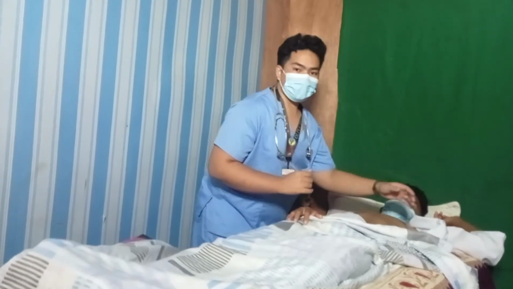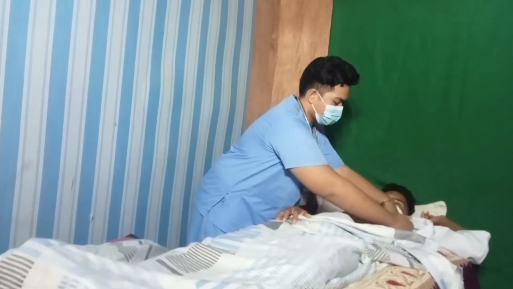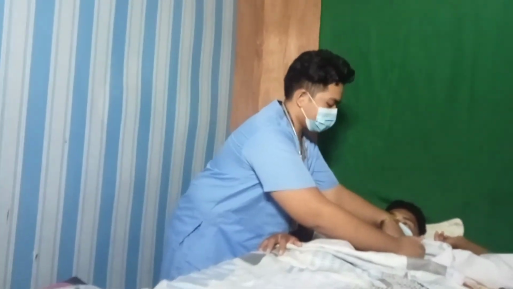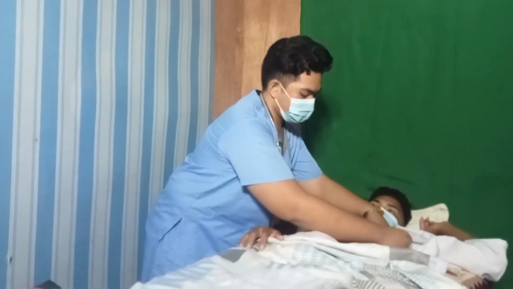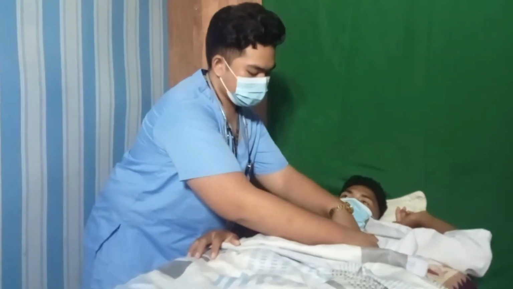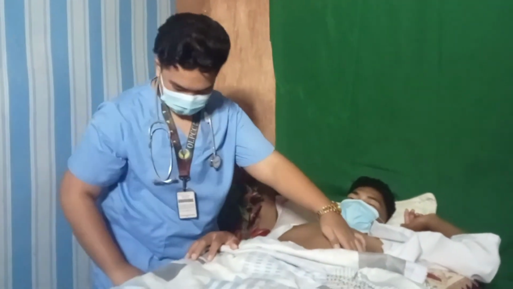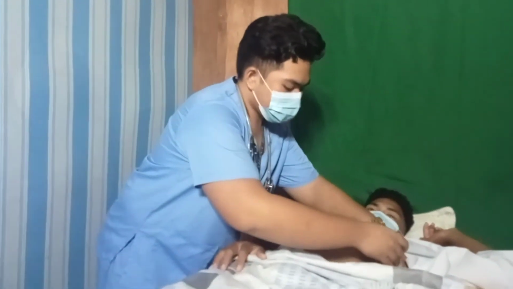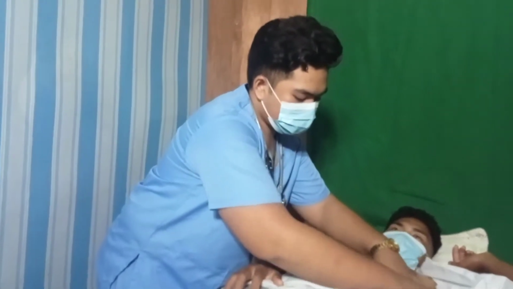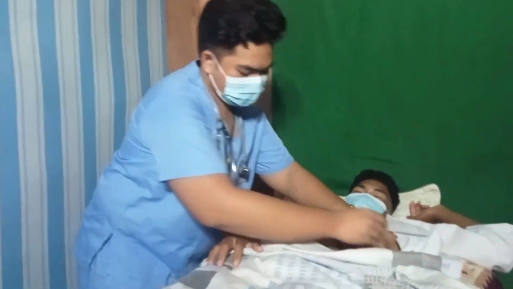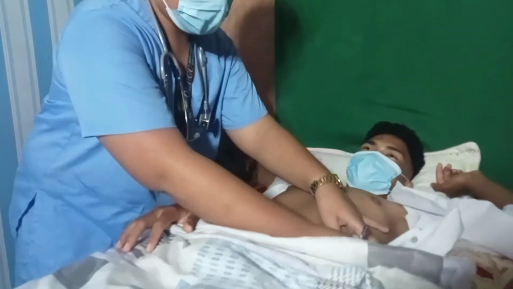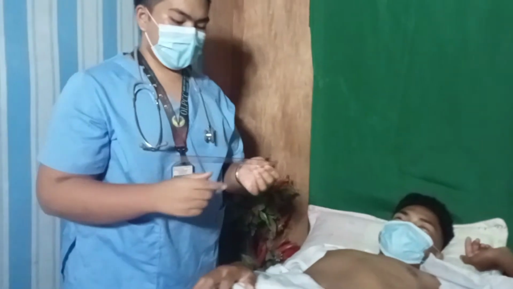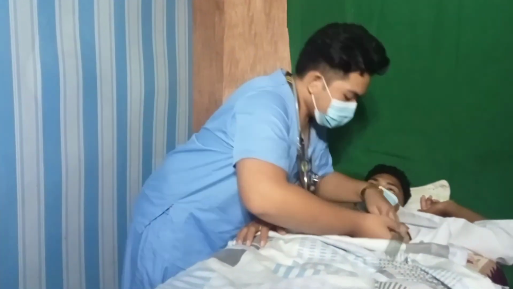So, our percussion is downward. We use our dominant hand when percussing so that we can control the force. So, for the dull sounds, mark a line, and after hearing resonant sounds again, mark and measure. So for the normal size of the spleen, it is normally 7 centimeters.